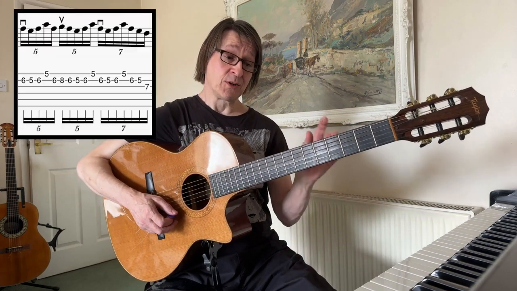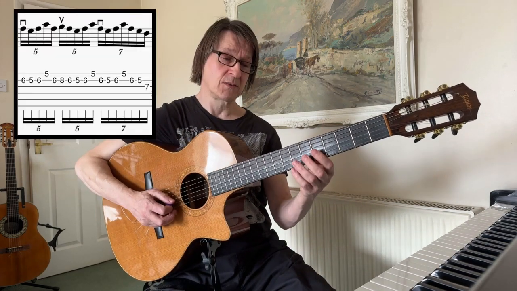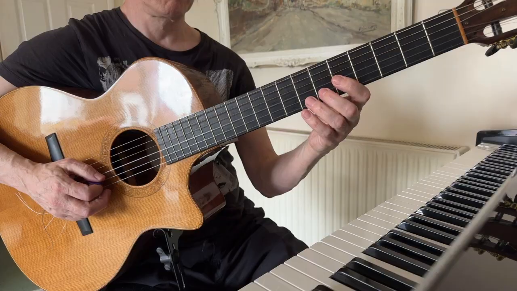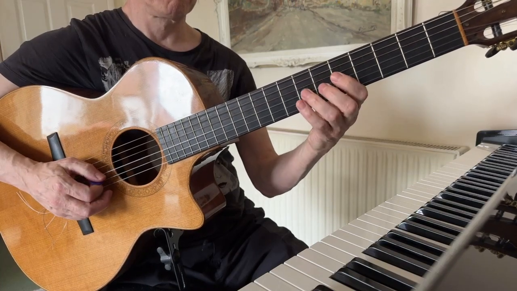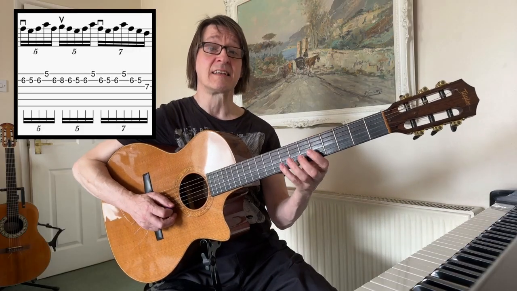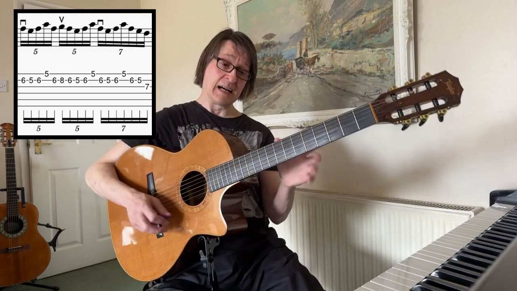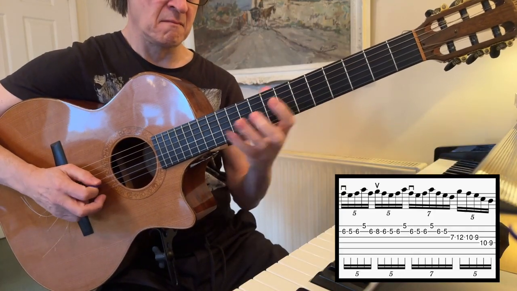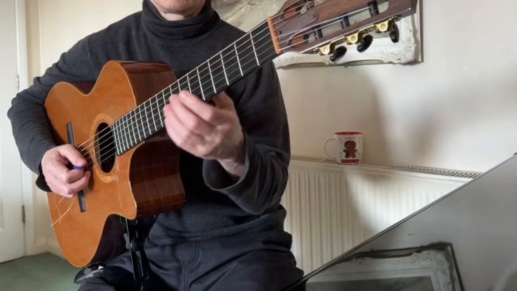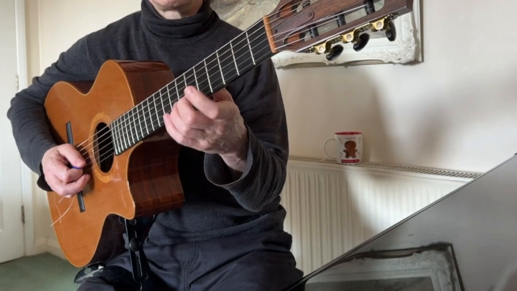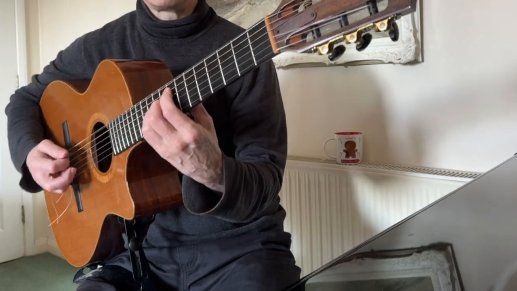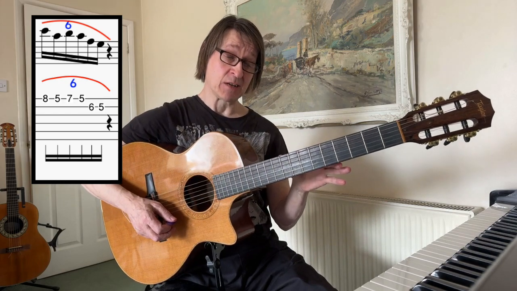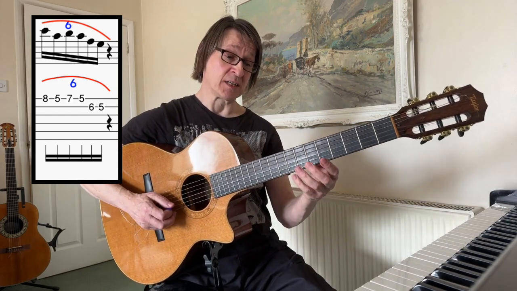This time we'll add 2 lots of 5 starting on the downstroke and then the 7. You can break it up if you want to, and start to create little melodies and tunes out of it. This time we will create a group of 6 notes, or sextuplets, starting on a downstroke.